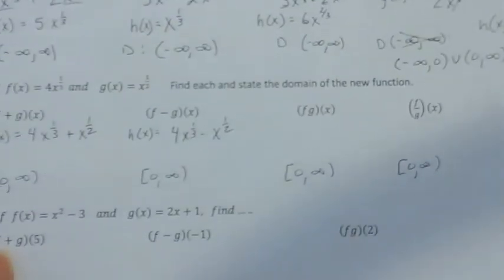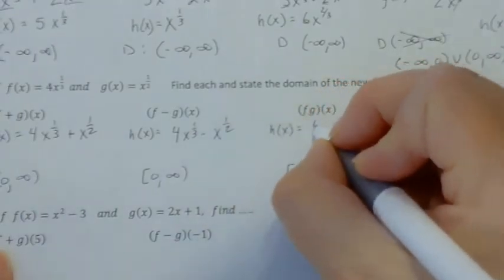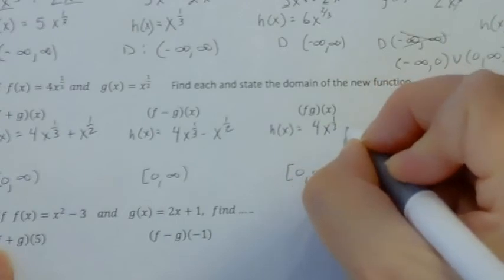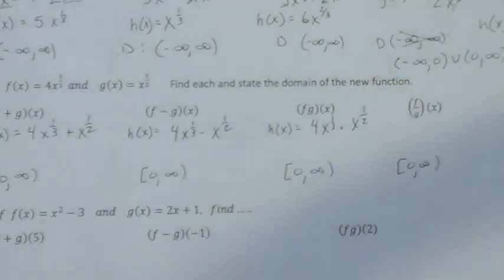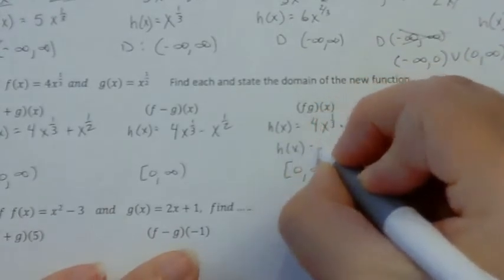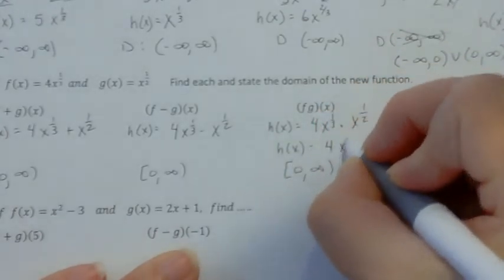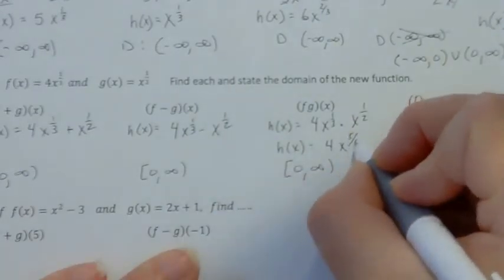Let's look at the next one. This one is multiply. So the new function is created by multiplying 4x to the 1/3 times x to the 1/2. And you can multiply this time because they don't have to be like terms to multiply. You just add their exponents. So the new function is 4x to the 1/3 plus 1/2, which is 5/6.